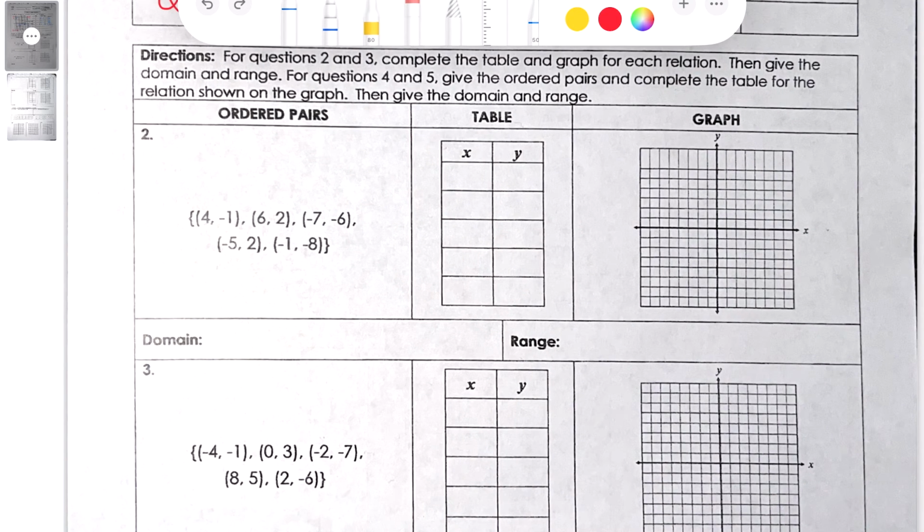So this is similar to something that you're going to do on the test. The only difference is they're having you fill out just a little bit more. On the test, they're going to give you ordered pairs or a table or a graph. So let's go ahead and fill those out really quick.